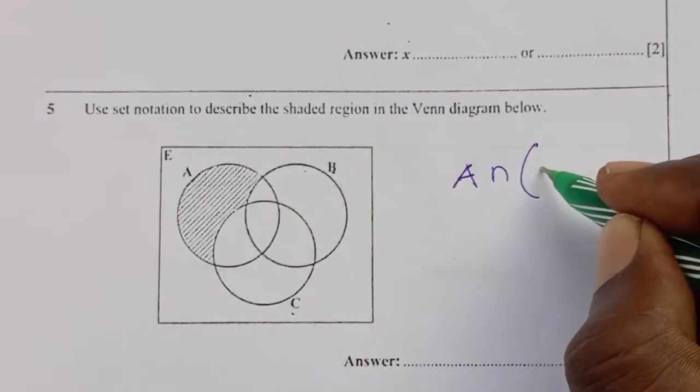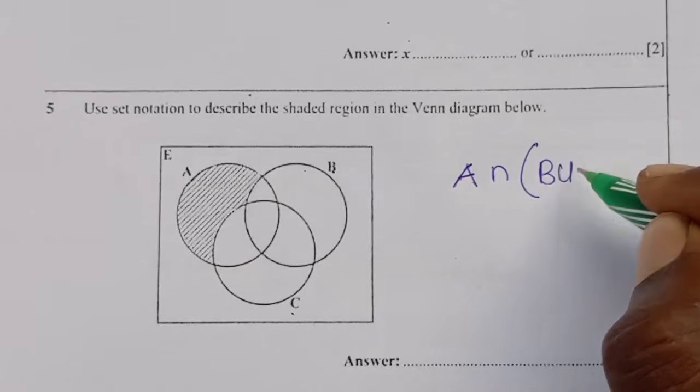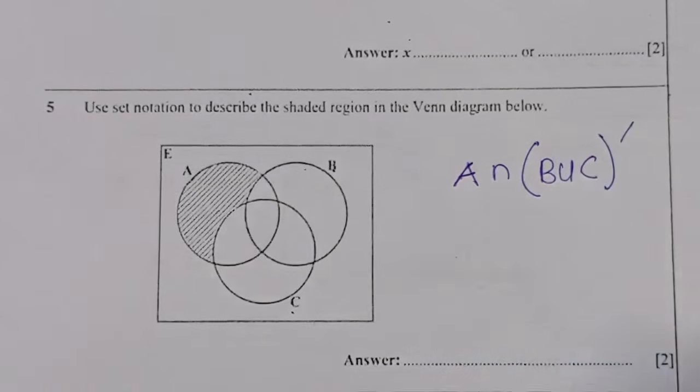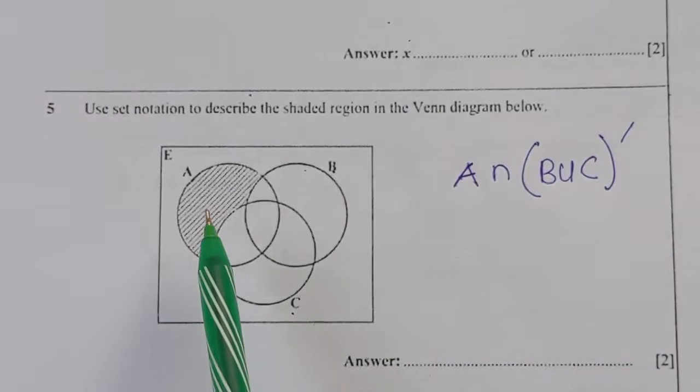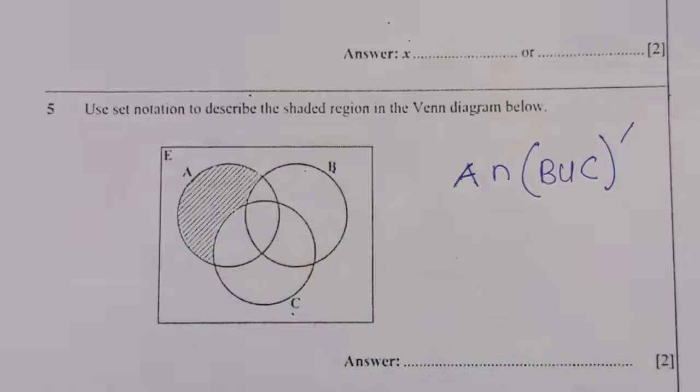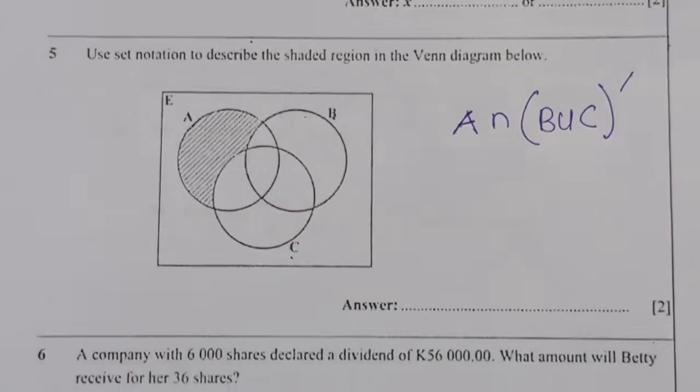Then open bracket, B union C, then we put a complement, because they don't want what is in B and C. They are just interested in what is in A. So this is how you need to do it, and this is how you go about it. Let us now jump to question number 6.